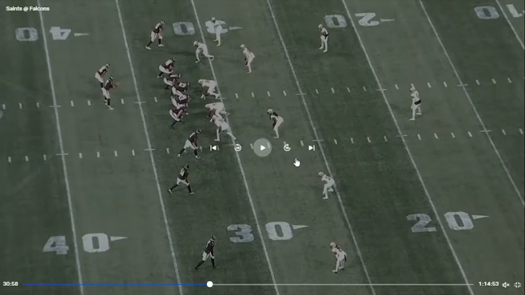I think this might be a mistake by Drake London on this play, because Pitts is running an out route here, so he's running a little short out, and he's got plenty of space, but Drake is showing like a screen, like he's stopping at the sticks for a screen, and what that ends up doing is it leaves this corner in the space that Pitts is running into, and that's who draws the ball loose.